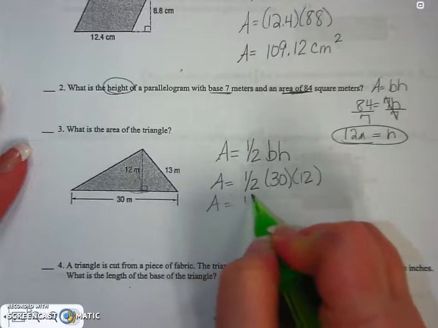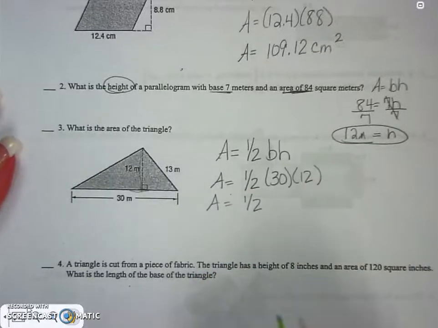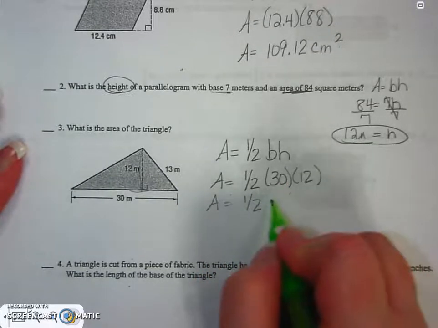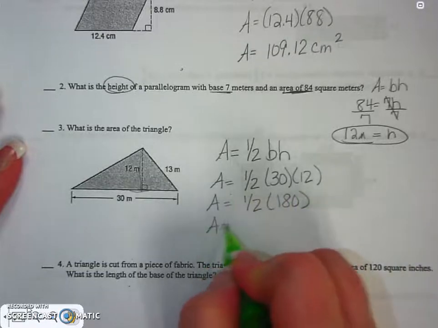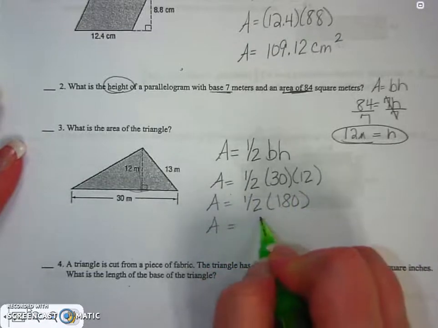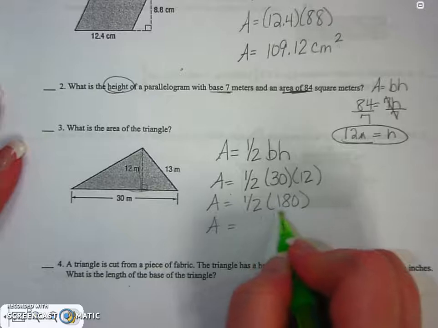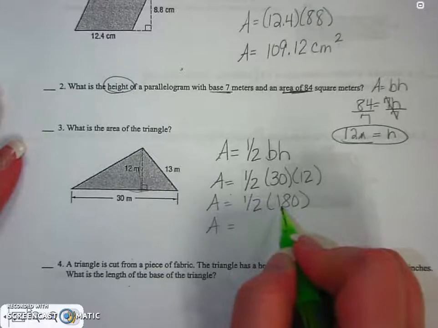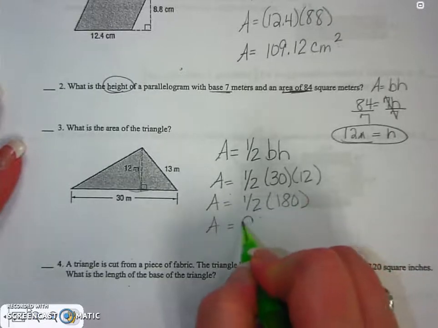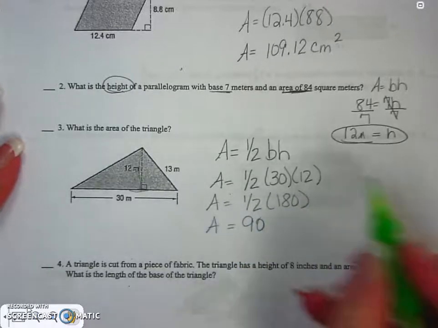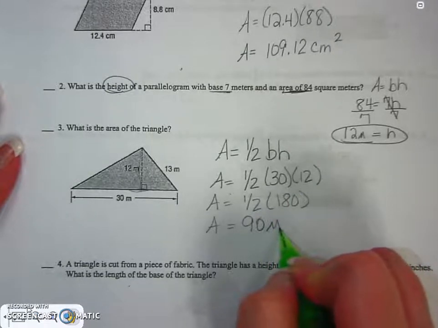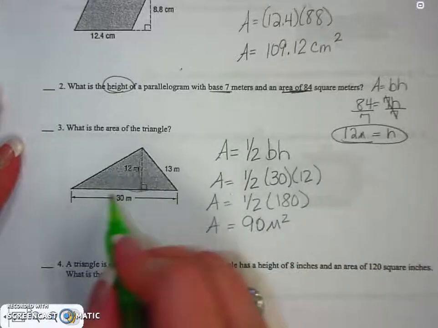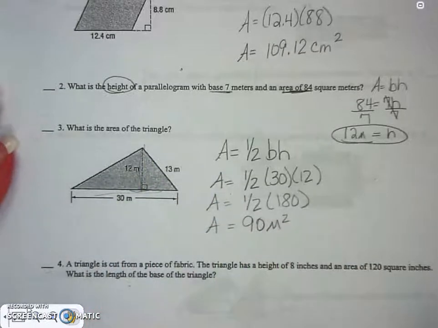Area equals 1/2. And what's 30 times 12? And half of 180. Or 180 divided by 2. What's 18 divided by 2? 9. So 90. And our unit is meters squared. We're talking 2 dimensions, base times height, so we're squaring it again.